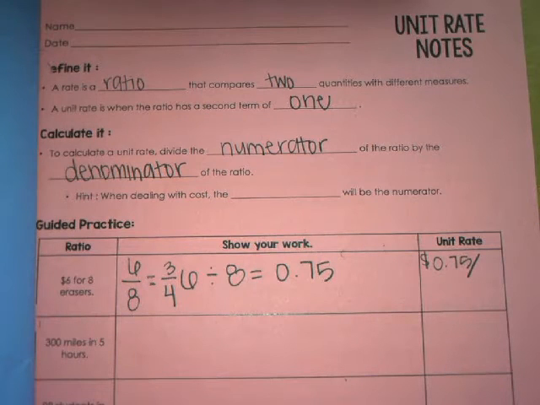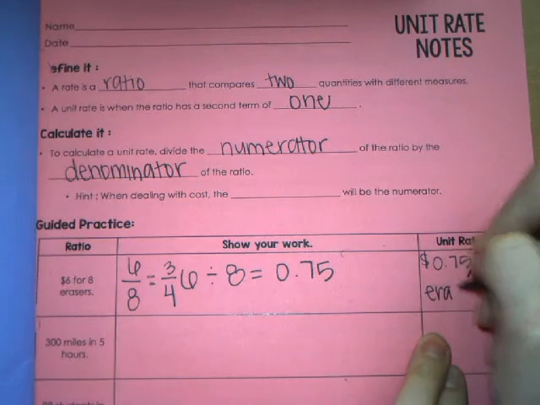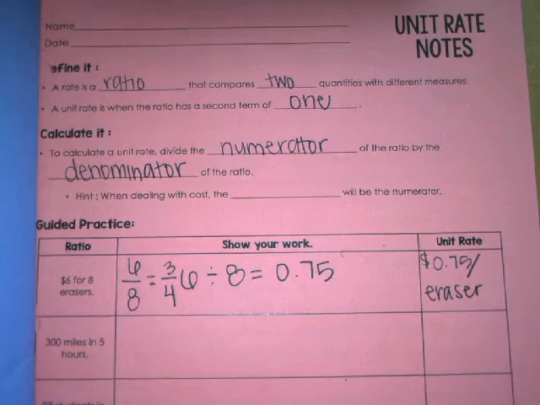But that slash means per. So you can write per, but we like to shorthand everything that we can. So that would be a slash, and then we would write eraser. You can write one eraser if you want, but you just need eraser. So it's 75 cents per eraser. So this is something that you could do when you go to the grocery store and you're trying to figure out, well, how much is something going to cost me?